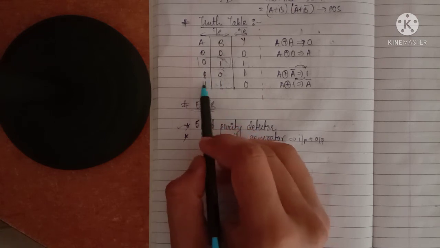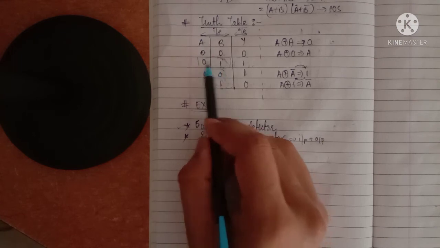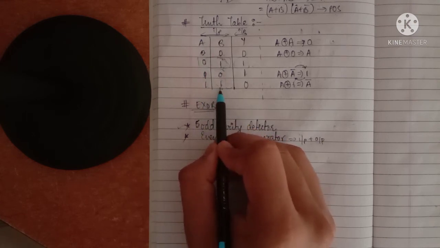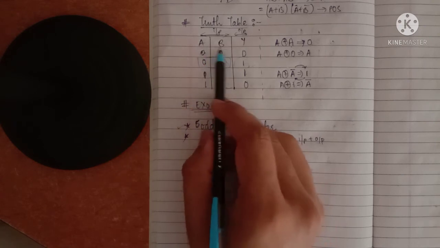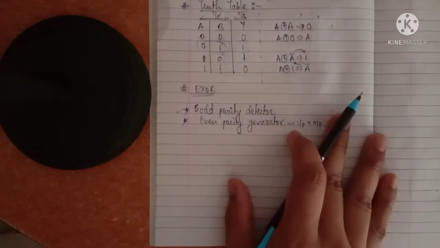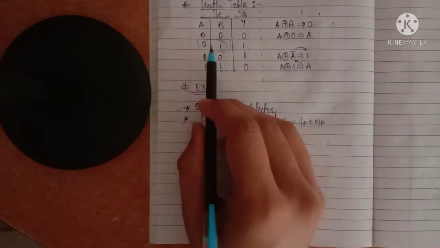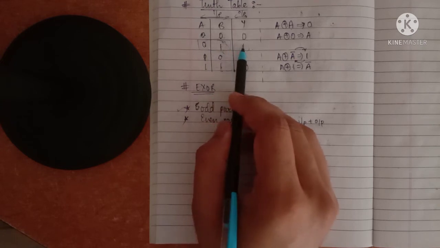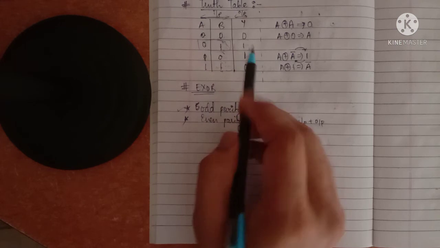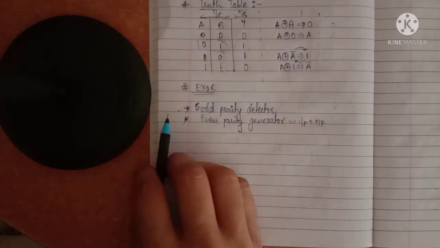How many ones are there? Only 1. Here we have 2 inputs, that's why it is even, so the output will become 0. Output will become 0 here also, because 0 means even number only. Understood? For the generator, count the total number of input plus output. So 1 plus 1 is 2. 1 plus 1 is 2. That's why it is an even parity generator.